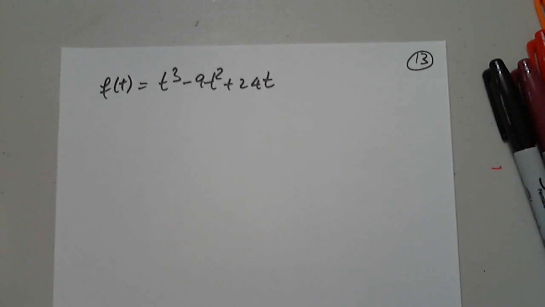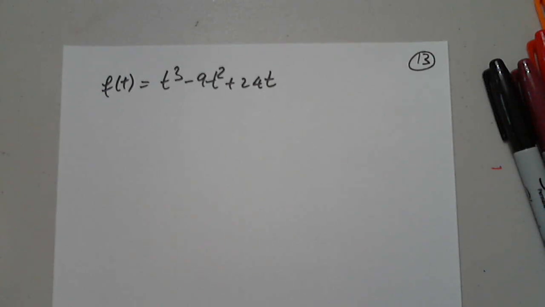I'm not going to ask you to graph them or draw the diagram. We know what the diagram means. I'm going to ask the velocity first, and acceleration, when a particle is at rest and moving in the positive direction and a negative direction as well, and speeding up and slowing down.